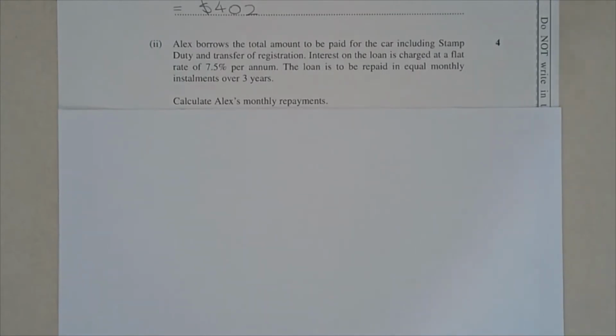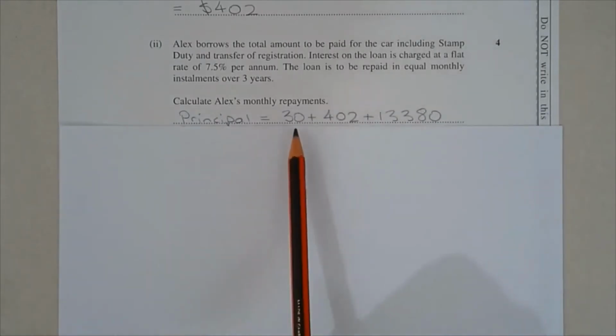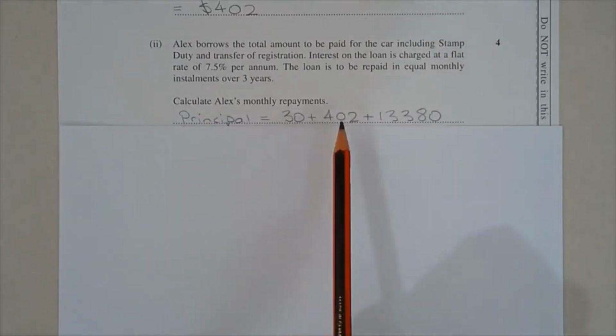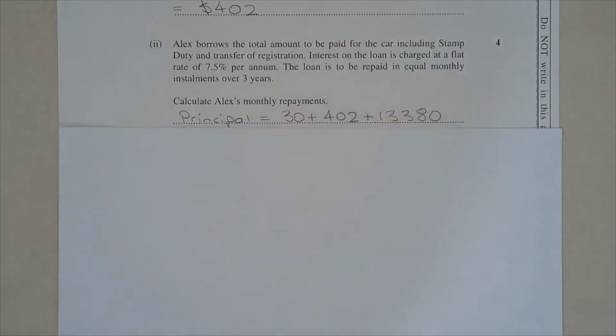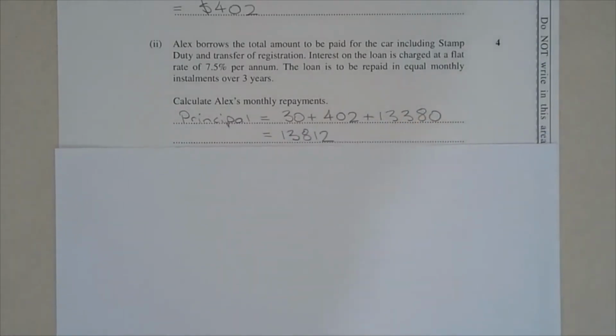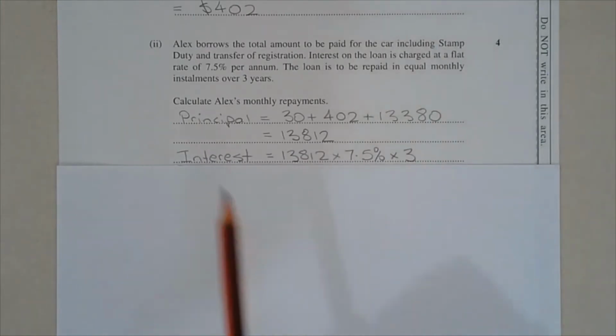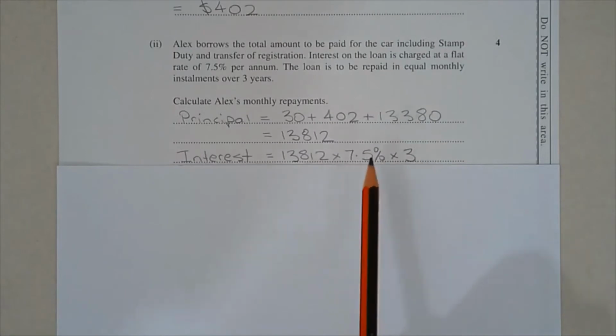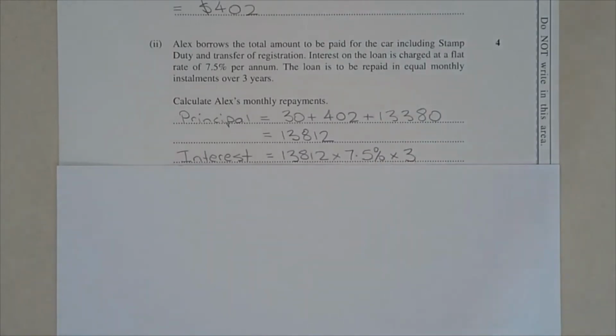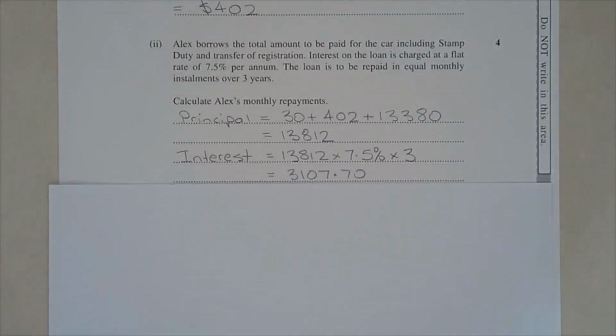So the first thing we need to determine though is the principal. How much did Alex borrow? So the principal is equal to $30, that's the transfer of registration, plus the stamp duty, plus the sale price of the car, and we get $13,812. So that's how much Alex is borrowing. So the next thing we need to work out is the interest owed on the car. So that's added on. So interest equals principal multiplied by the interest rate per annum multiplied by the number of years. And that gives us $3,107.70. So Alex has to pay this much on top of the principal.